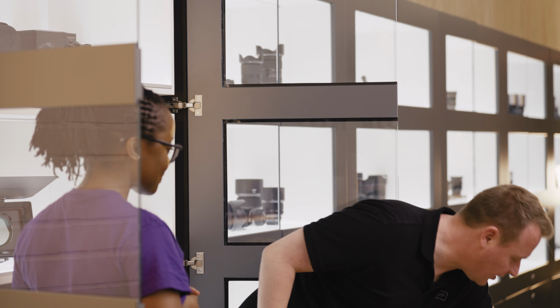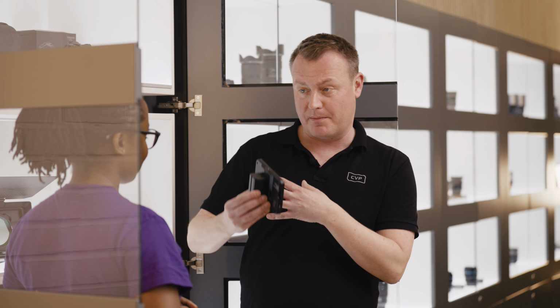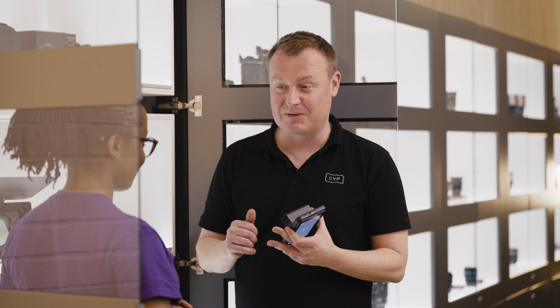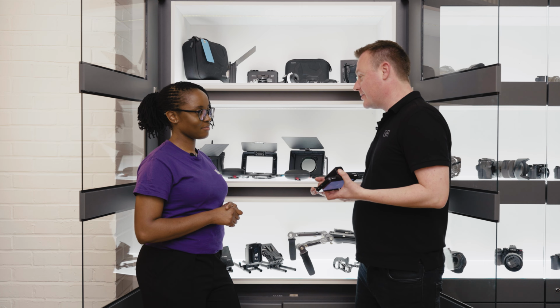So the first thing you need to think about after your cage, I think, is whether you need an external monitor. I'll show you one of these. Why would you use an external monitor as well as the one that's on the back of your camera? Bad news, the one on the back of your camera isn't that good. The one on the back of any camera isn't that good. They're not particularly accurate. They're quite small. It's really hard to focus on them sometimes.